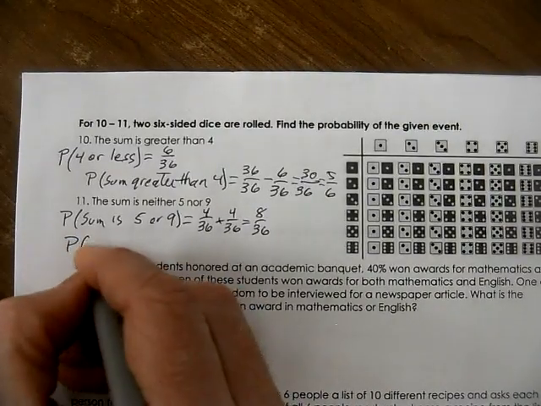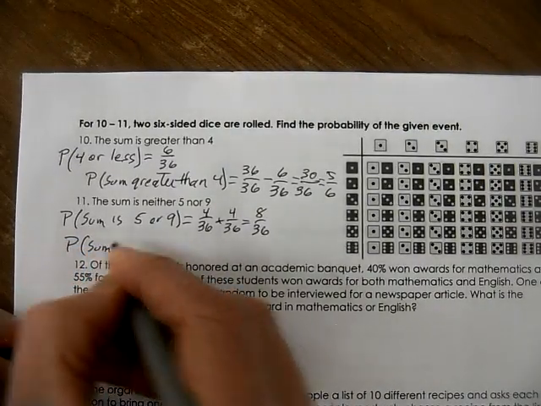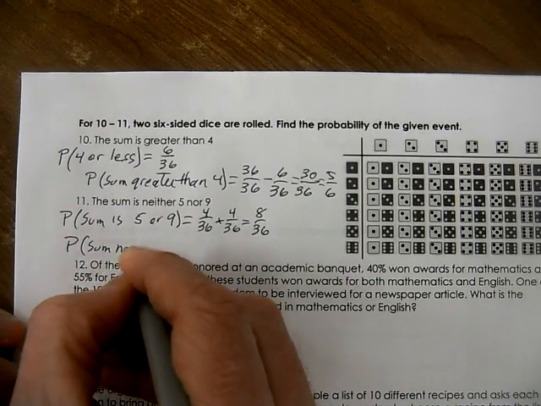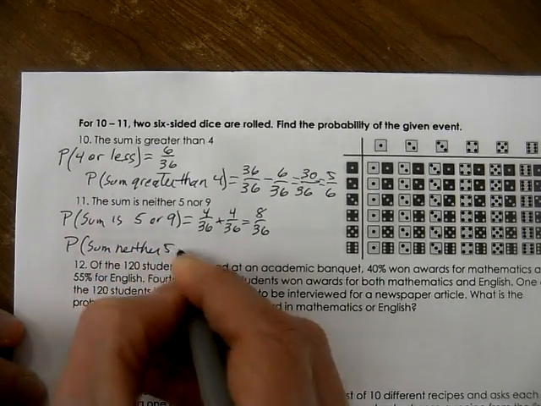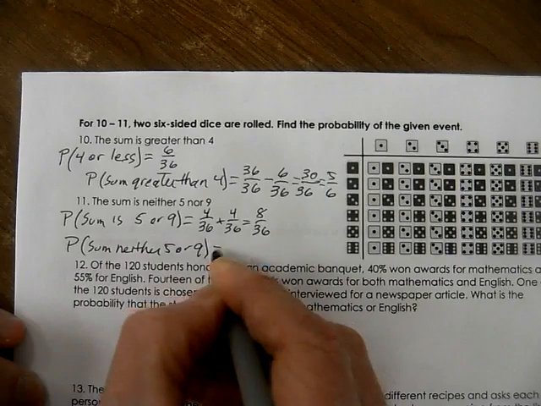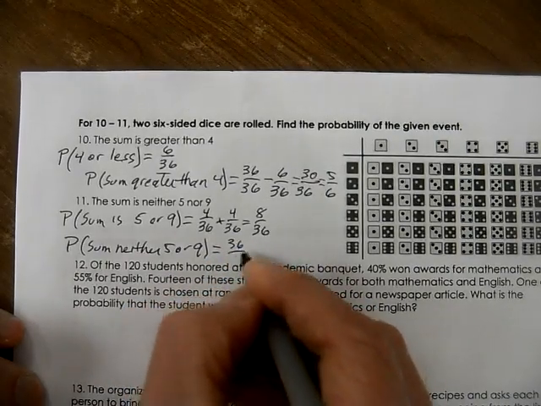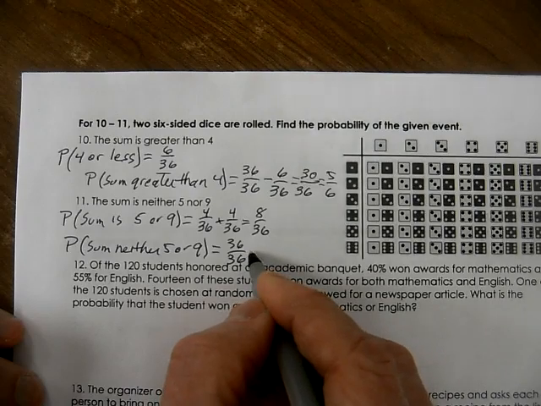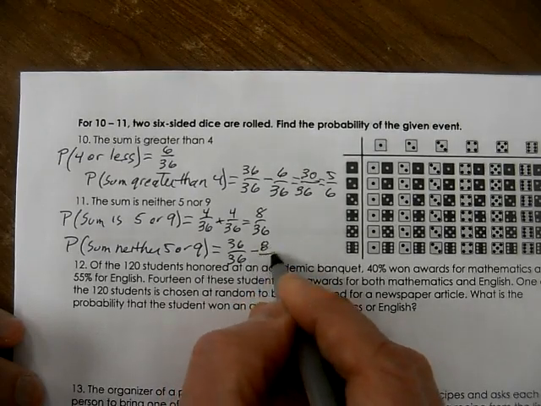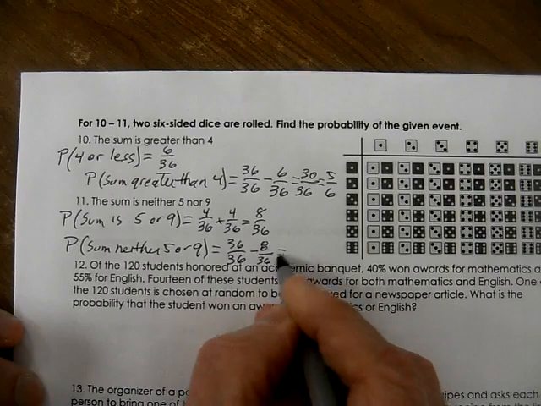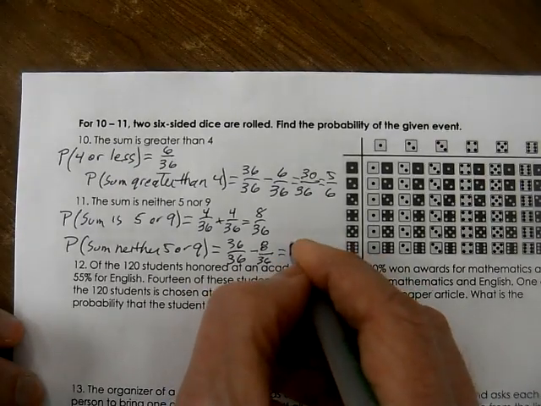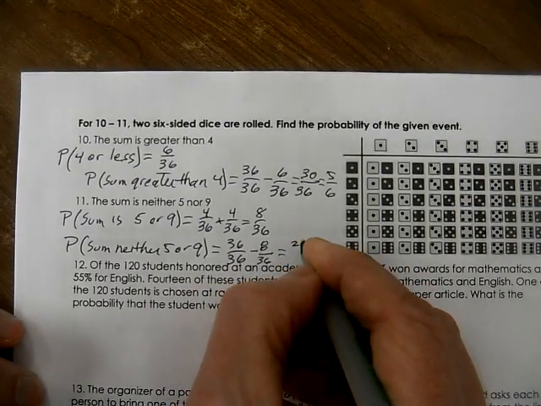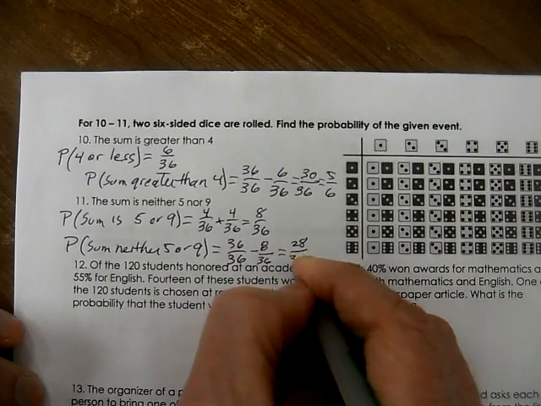So the probability of a sum neither 5 or 9 is going to be all of them. There's 36 different ways to have a sum, minus the 8. So that looks like it's 28 over 36.